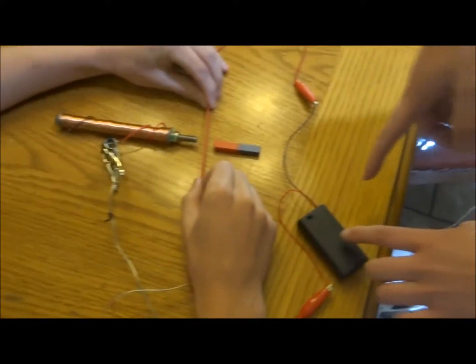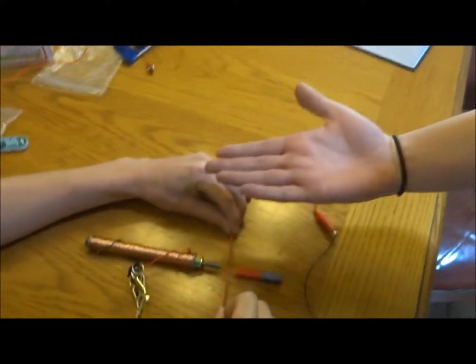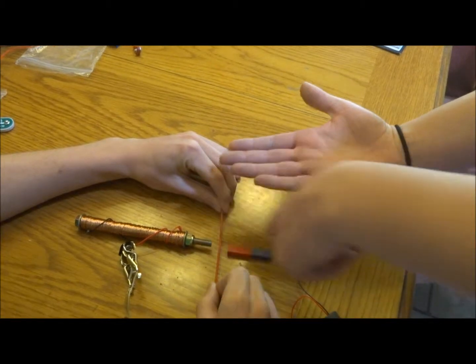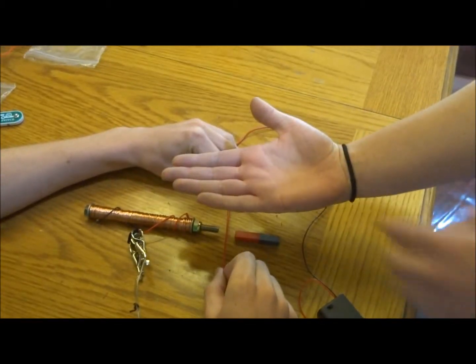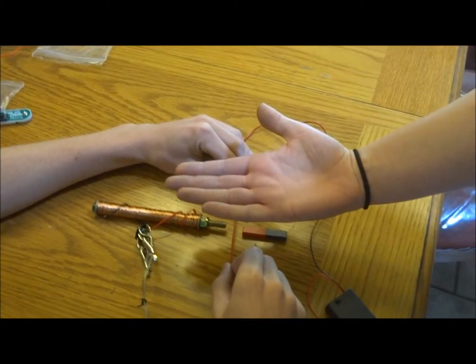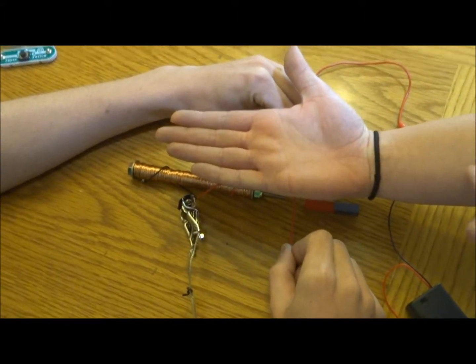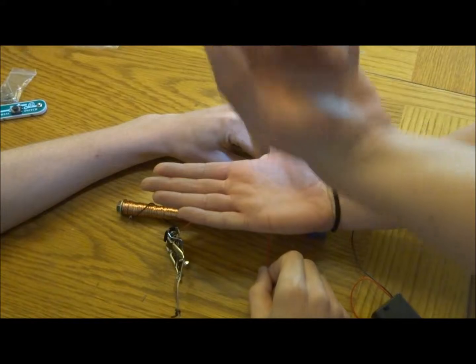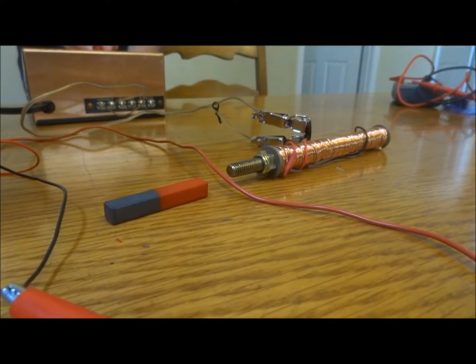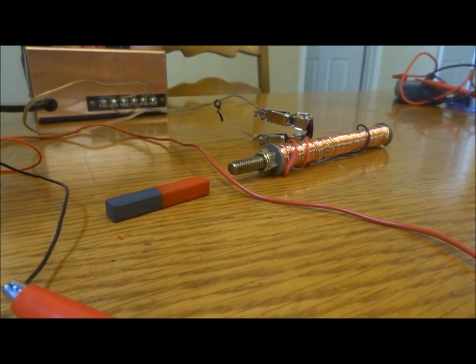We're going to start by placing our fingers in the direction of the magnetic field created by these 2 magnets. Then we're going to point our thumb in the direction that the current is going in the wire, so like that. The force on the current carrying wire is going to be coming directly out of my palm. Watch what happens when we turn on the current in the wire.